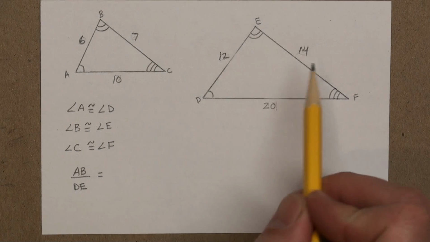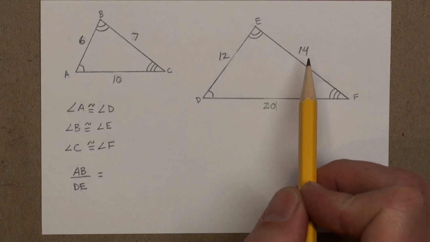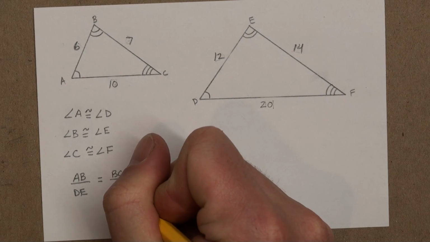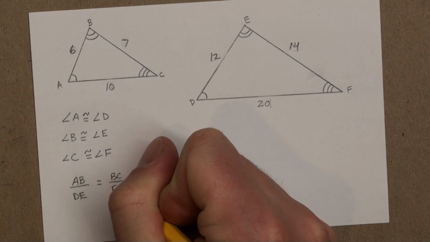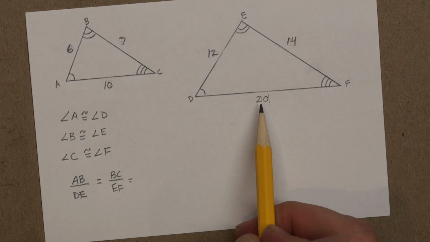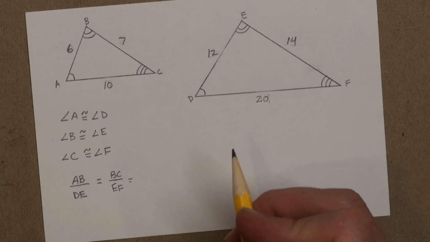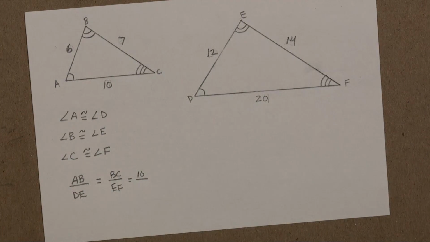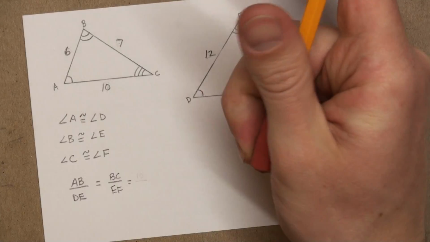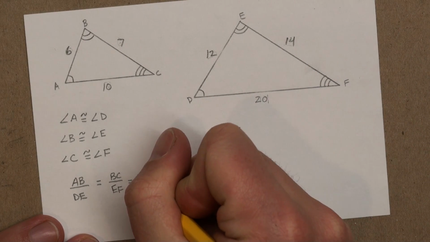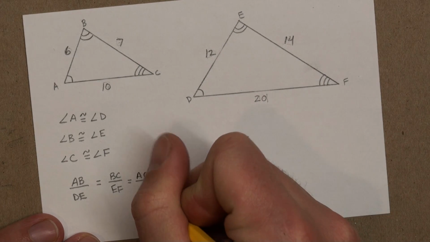So 6 over 12 equals 7 over 14. So it equals BC over EF. They're both equal to a half, right? And also it's equal to this side of the small triangle over this side of the big triangle, 10 over 20, which is also a half. So you can see that all the corresponding sides are in proportion. They're all the same ratio or the same fraction, right? This side was AC and this one is DF.